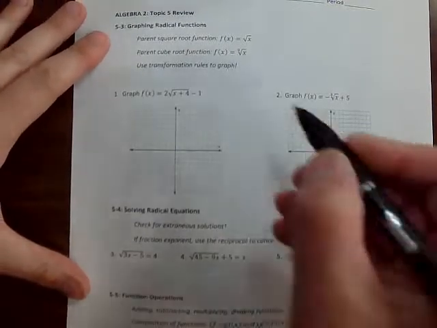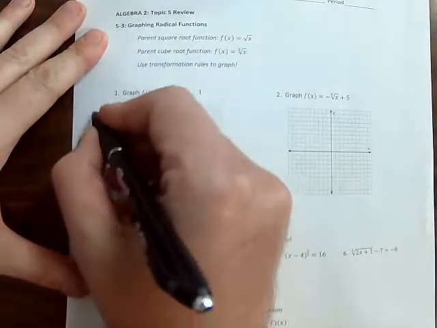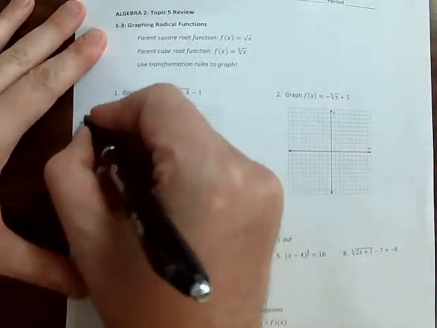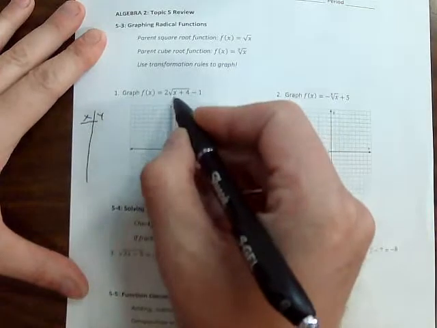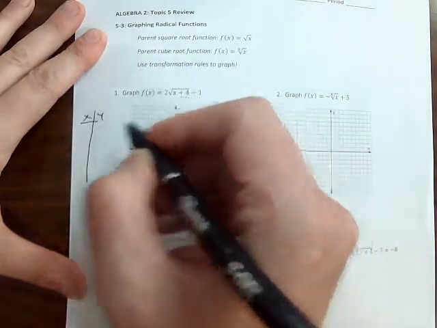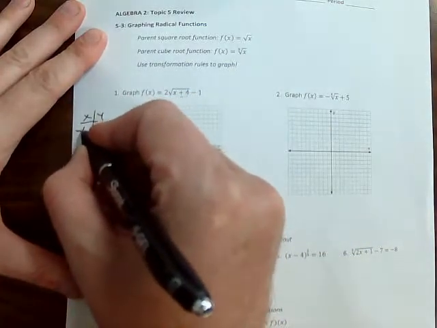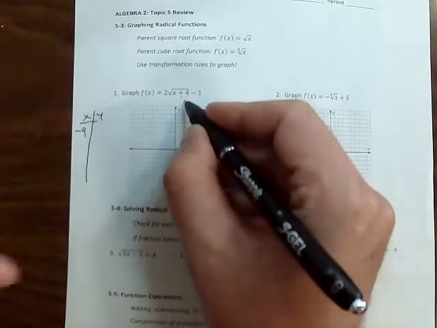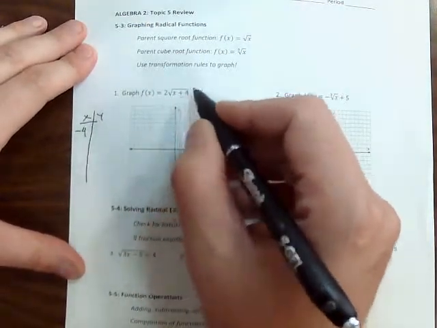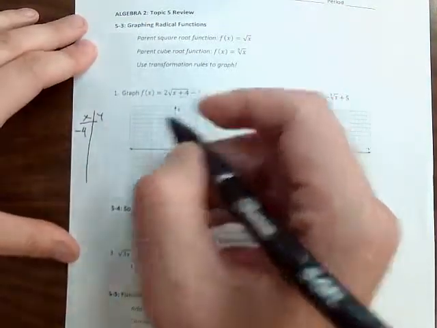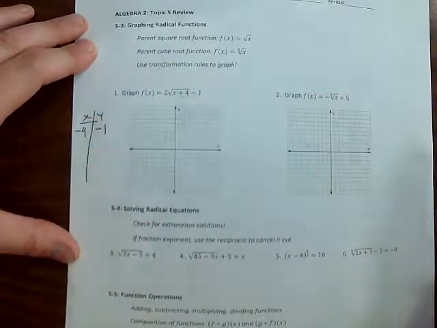So if you remember, we want perfect squares under the radical. So to get perfect squares under the radical, the first one I want is 0. To get a 0 in the radical, my x has to be negative 4. So now negative 4 plus 4 is 0. 2 times 0, 0. 0 minus 1 is negative 1.